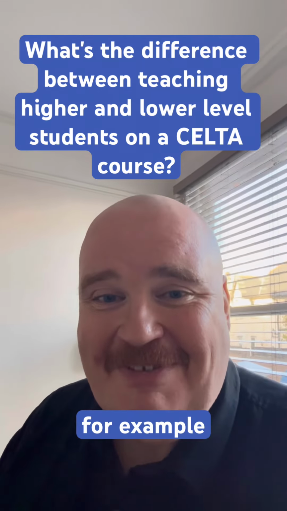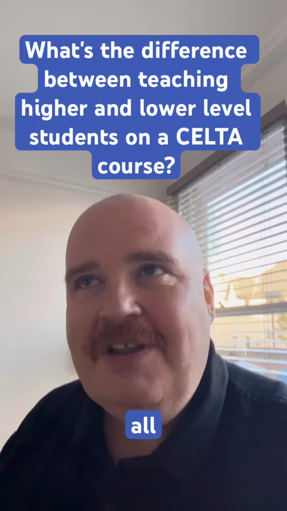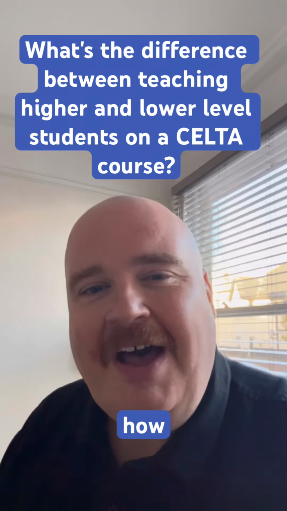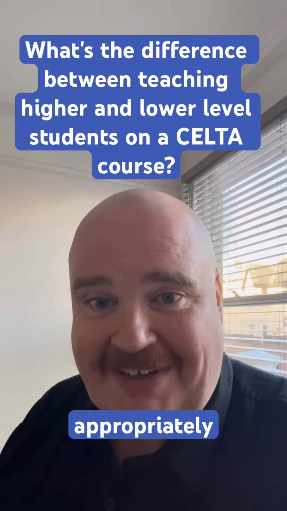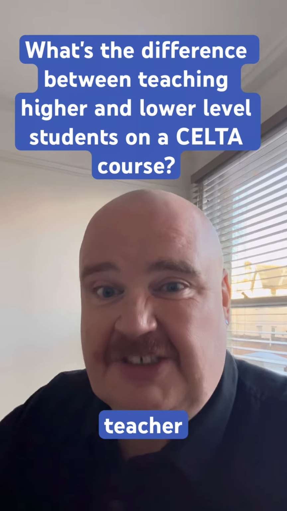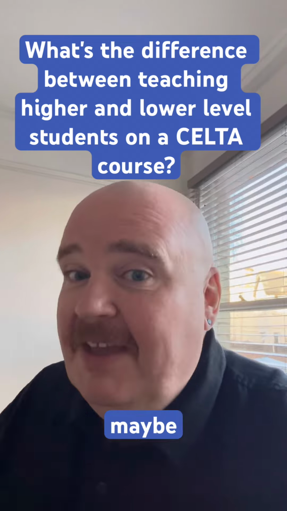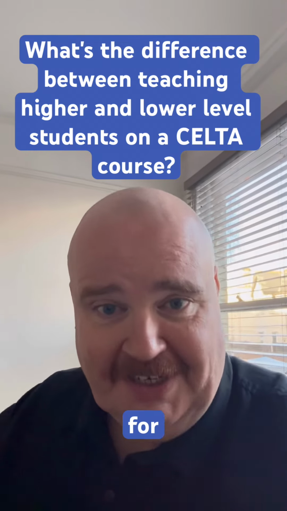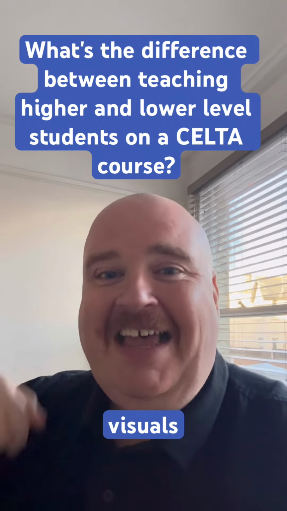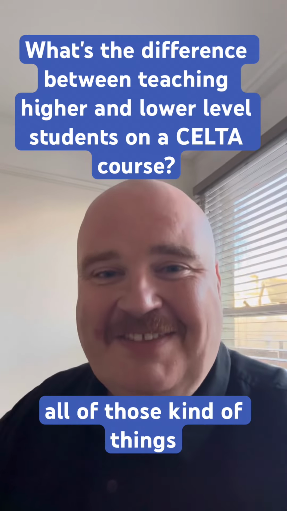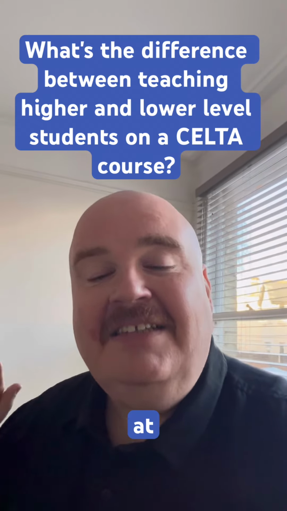So, for example, at lower levels, it's all about how you communicate. So how can you grade your language appropriately? So make your teacher talk as simple as possible so that the students understand it. Maybe also thinking about support for language. So things like visuals, actions, all of those kinds of things are much, much more important at lower levels.